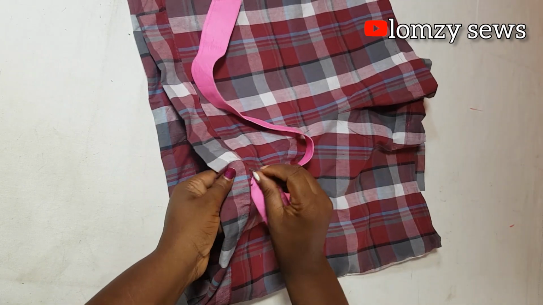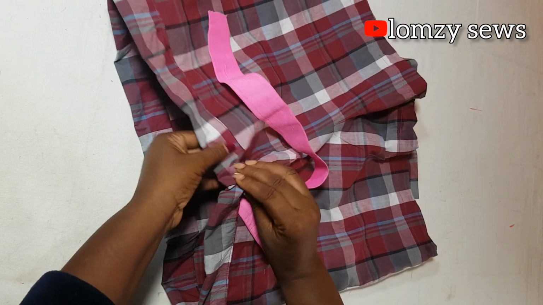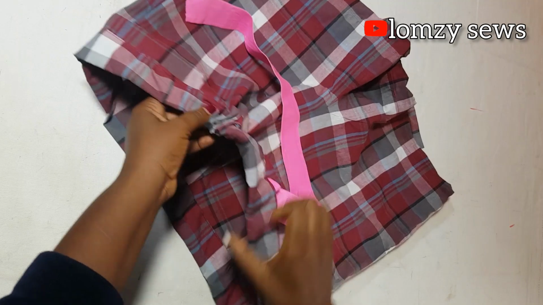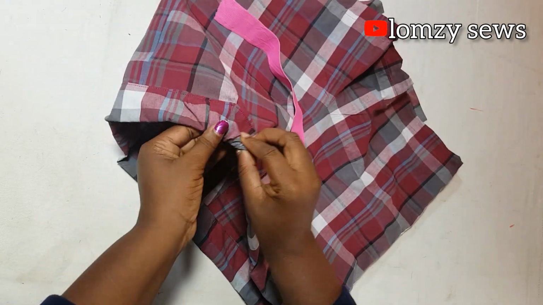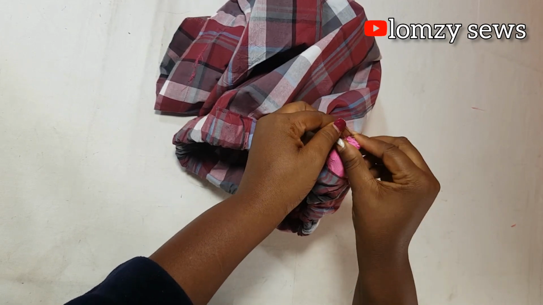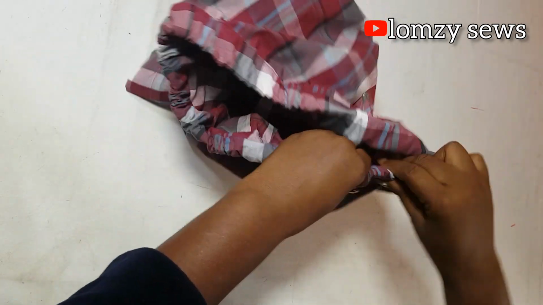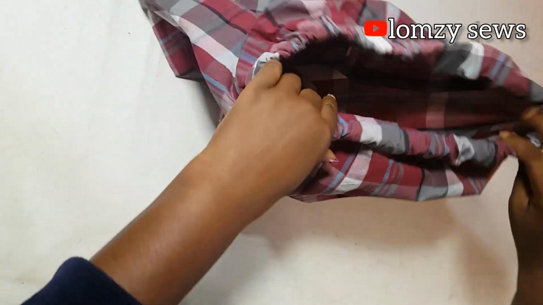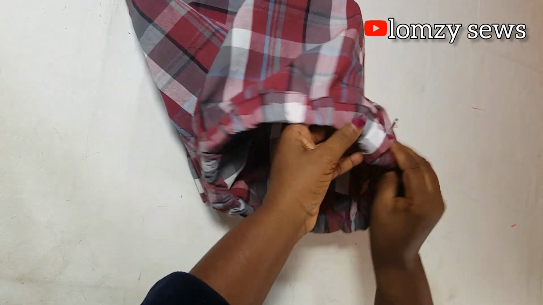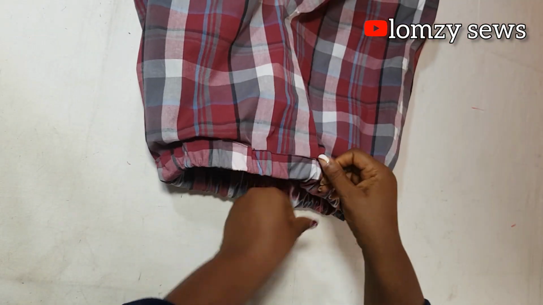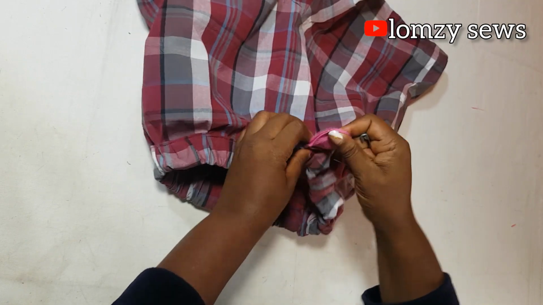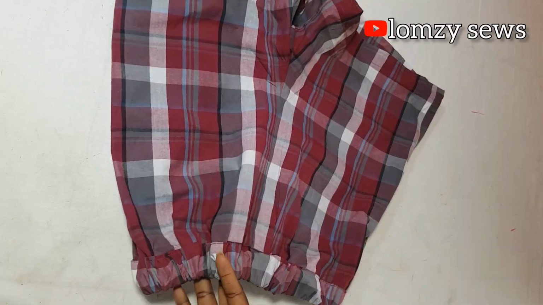So I went ahead and used a safety pin, and I'm going to use it to pass this elastic into the casing. You can use any method that is okay by you. So after doing that, I had to secure it here and make sure I distributed the gathers on the elastic on the shorts. Just make sure you arrange it properly, and then you're going to sew close that elastic.